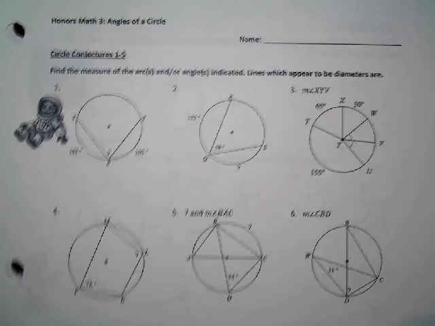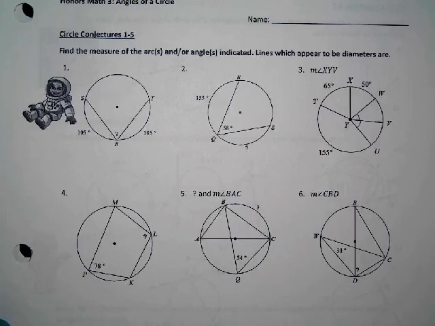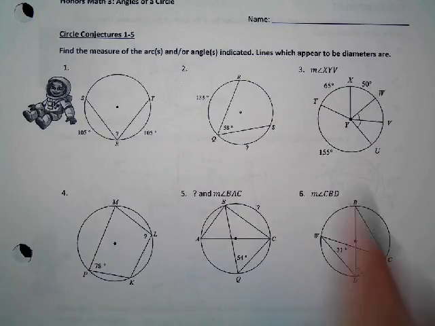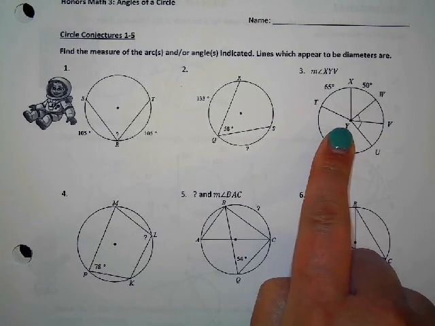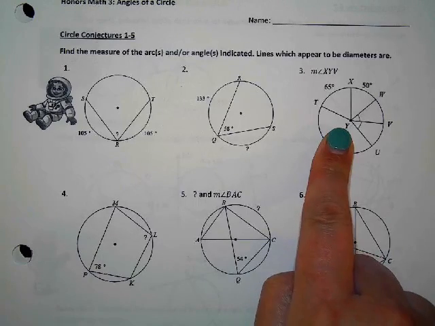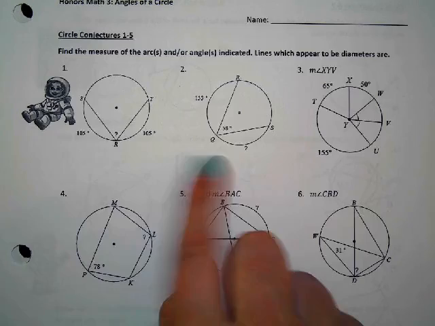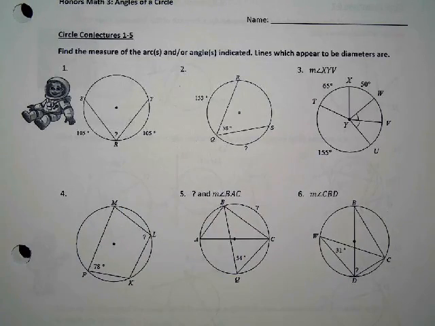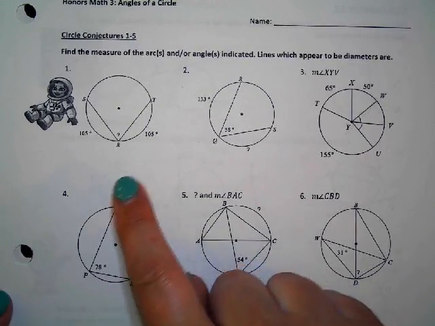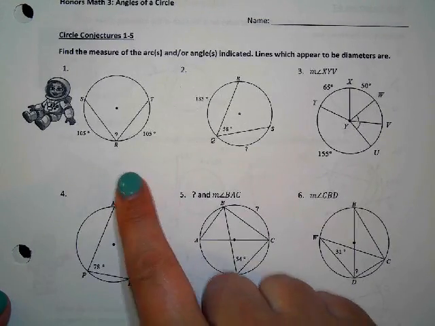When I look at problems 1 through 6, I can see that some of the problems have central angles. So a problem like number 3 has central angles. And then a problem like number 1 or 2 that has inscribed angles. Can you guys see the difference? Okay. So when I'm looking through these, my strategy would be different for the two depending on the problem, and then you kind of have to pay attention to what they're asking you to find.